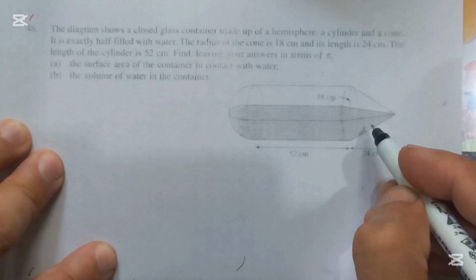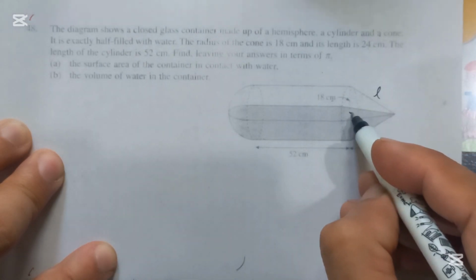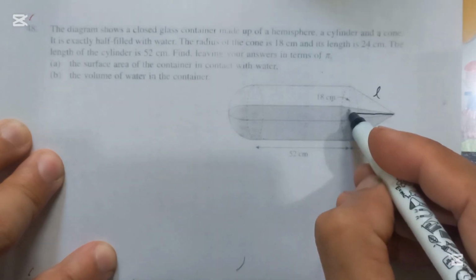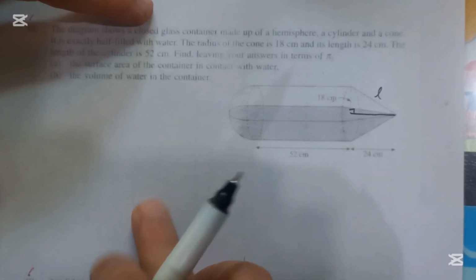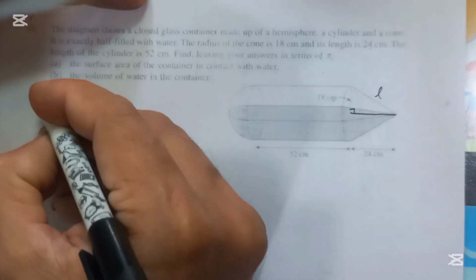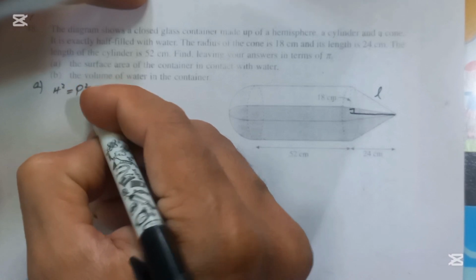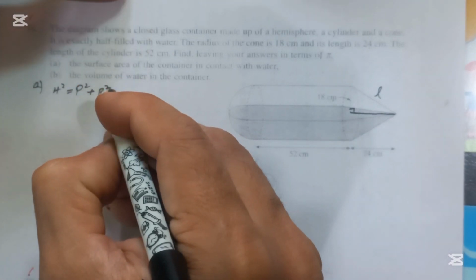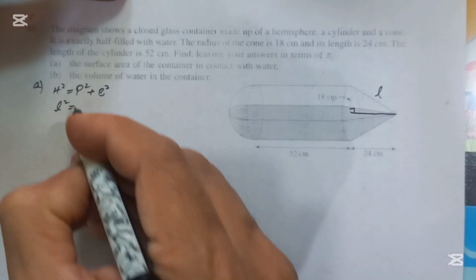So first we have to find the value of the L. In this triangle, here is a right angle triangle, so we will apply the Pythagoras theorem in the question. So this is a part which is going to be solved. Hypotenuse square is equal to perpendicular square plus base square. Hypotenuse is missing, that is L square.